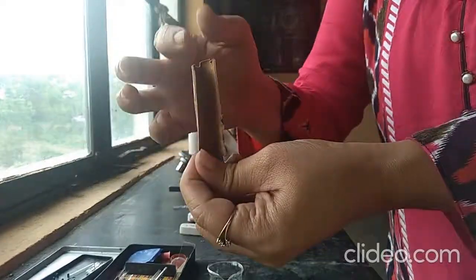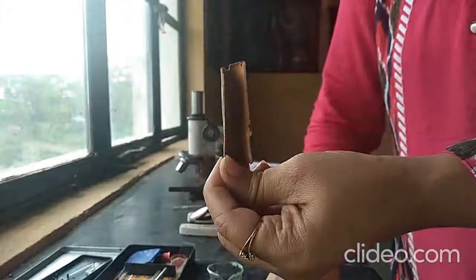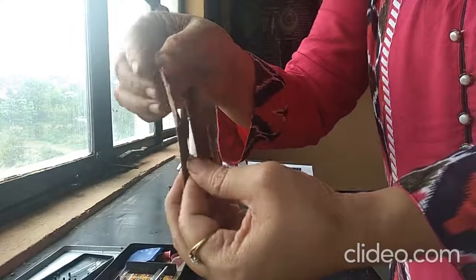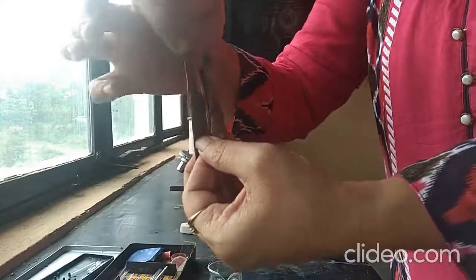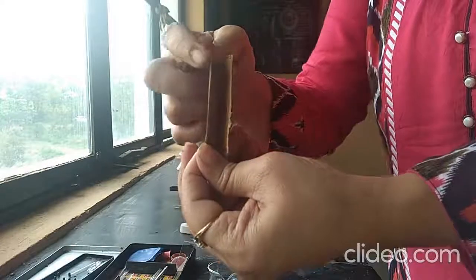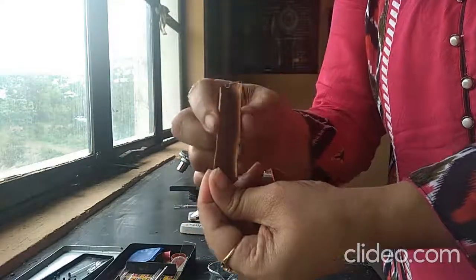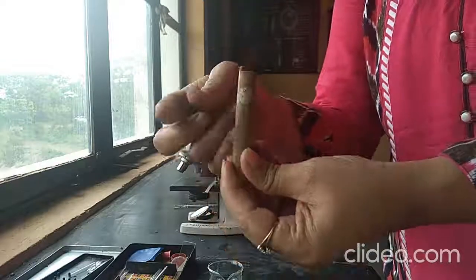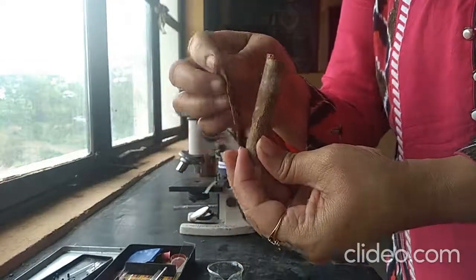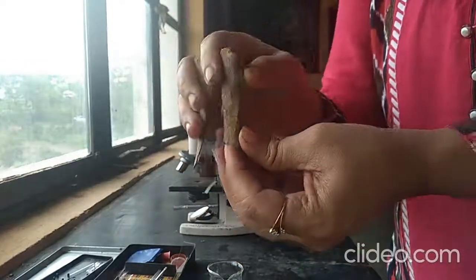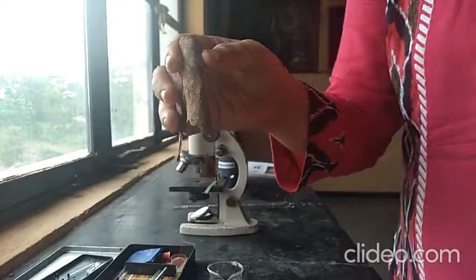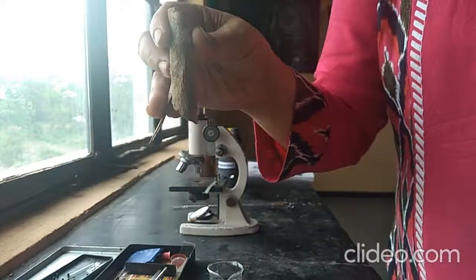The shape of bark is quill shape. Quill shape means what? When the bark is dried, the one end of bark gets shrunk inside and the shape which is obtained is known as quill shape. The size of bark is generally 1 meter in length, but these pieces are cut into small size pieces. So these are the different characters.